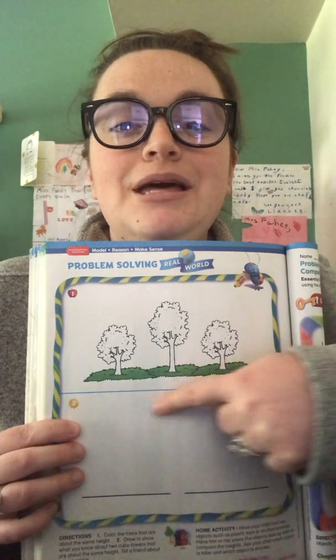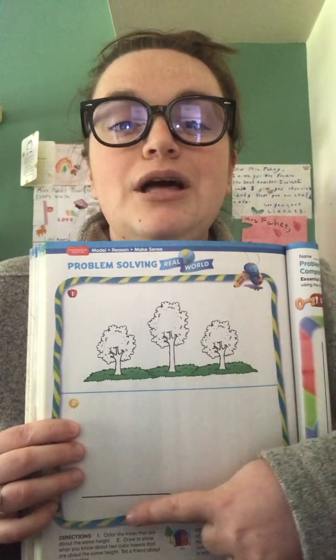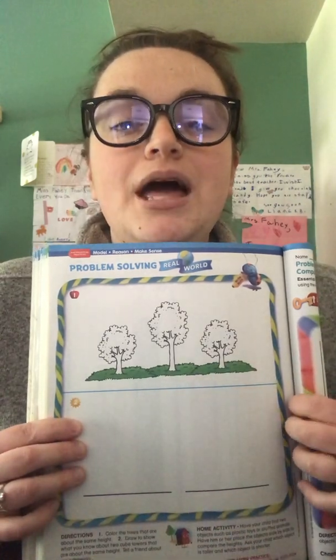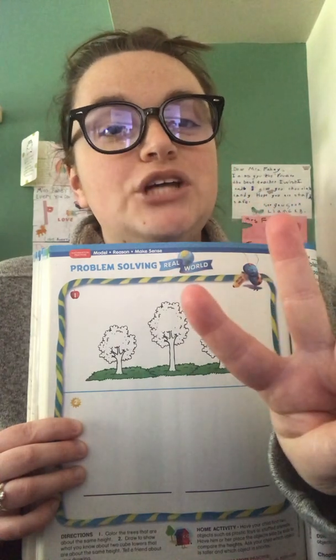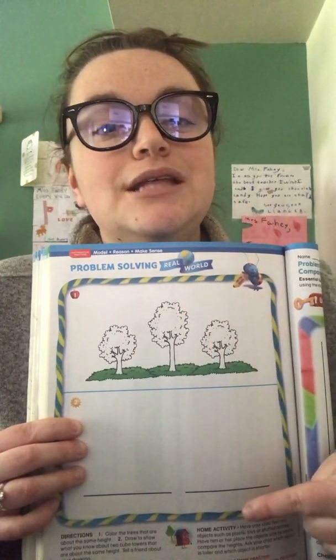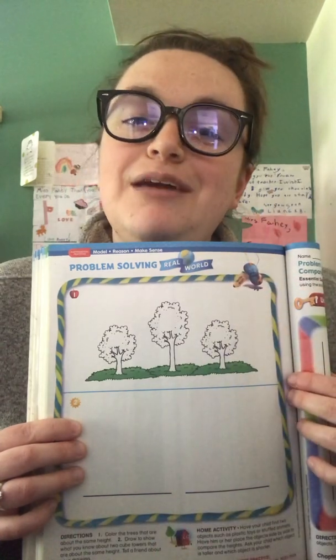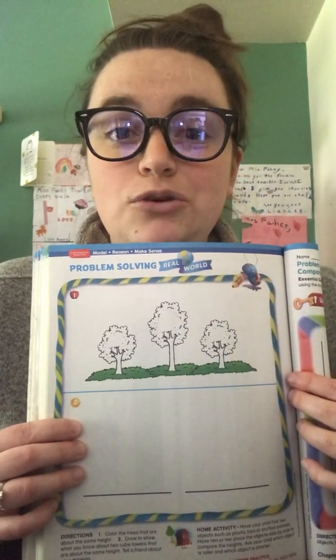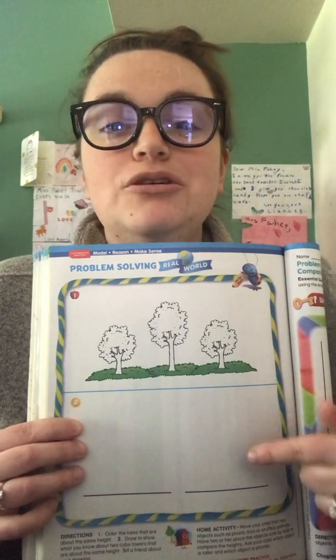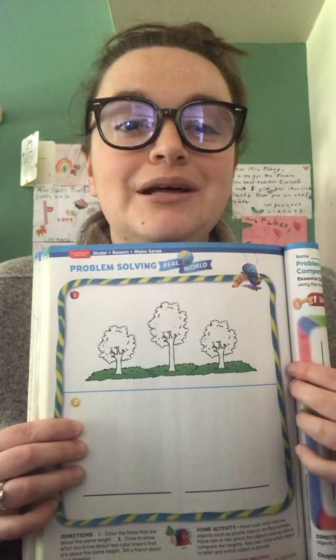Come down to your big blank space. Use the lines given at the bottom and draw 2 objects starting on these lines. 2 objects that are about the same height. Any objects that you can draw, but make sure they are about the same height.